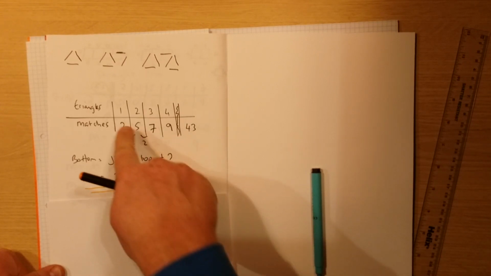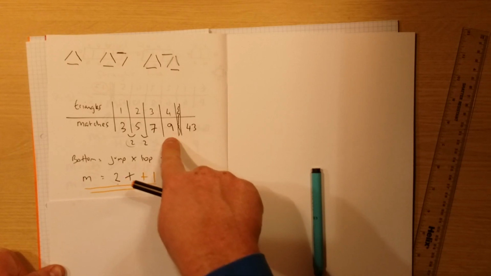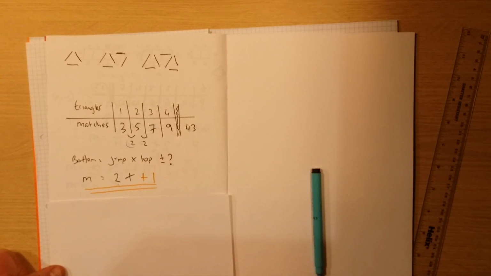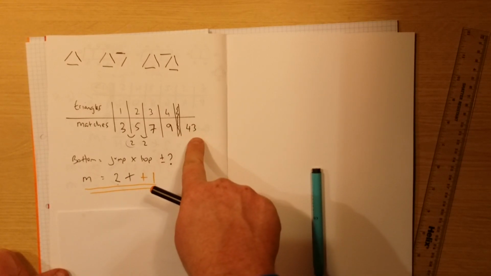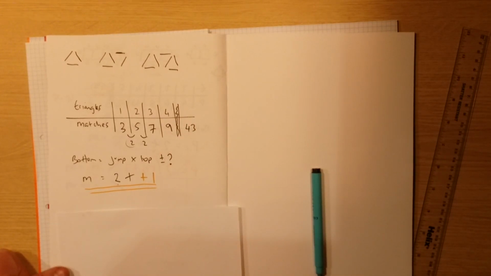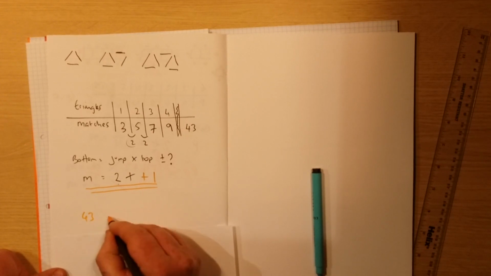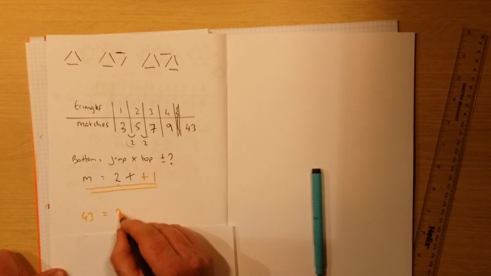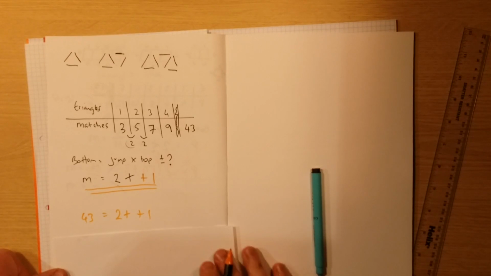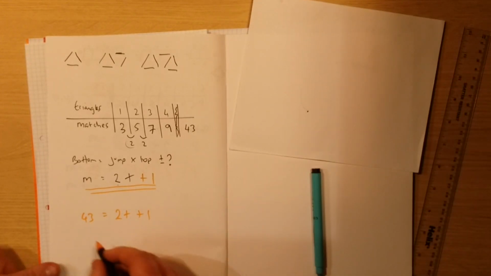Now that means that if I'm given any number of triangles, I can work out how many matches I would need for that. But similarly, I could rearrange this if I substitute in the other value. So if I know that I've got 43 is equal to 2t plus 1, I can write that in a different order if you prefer.